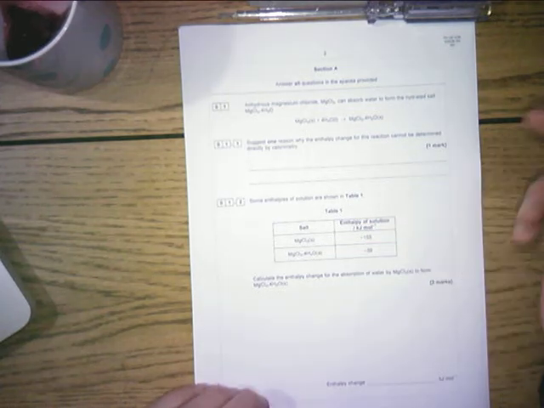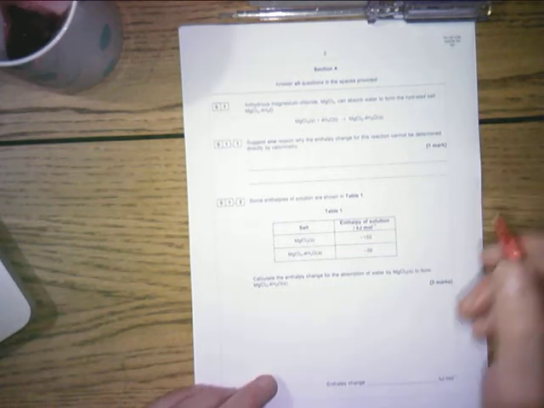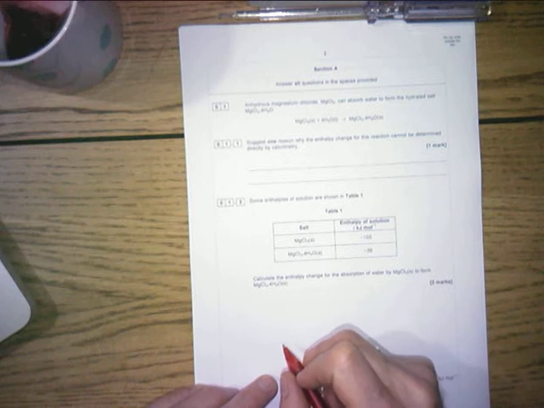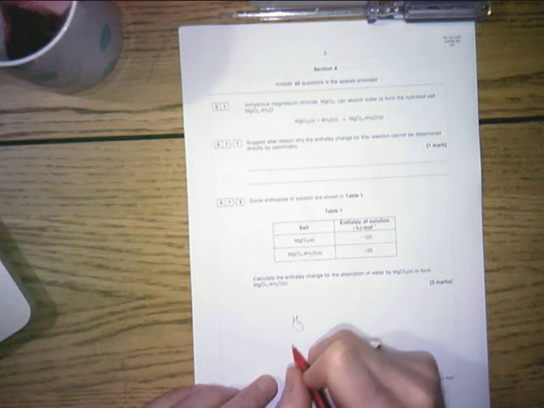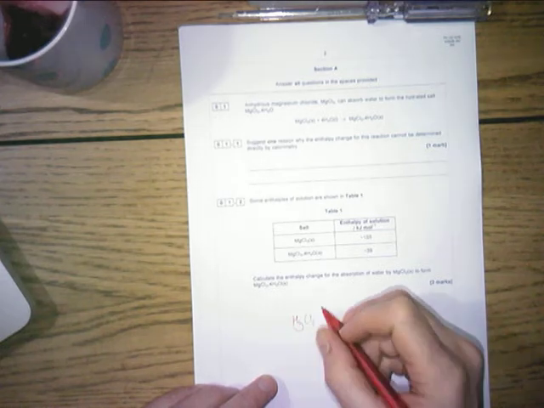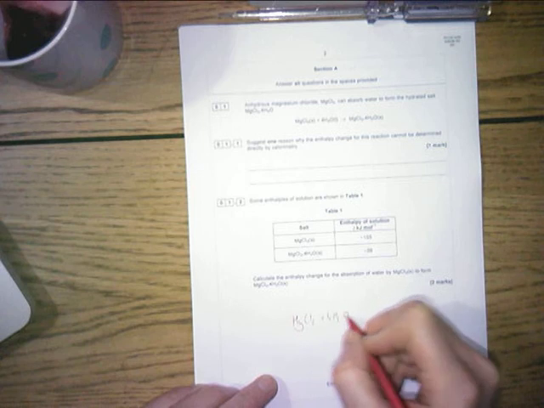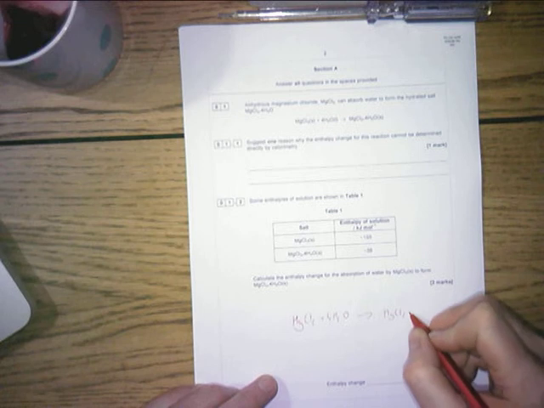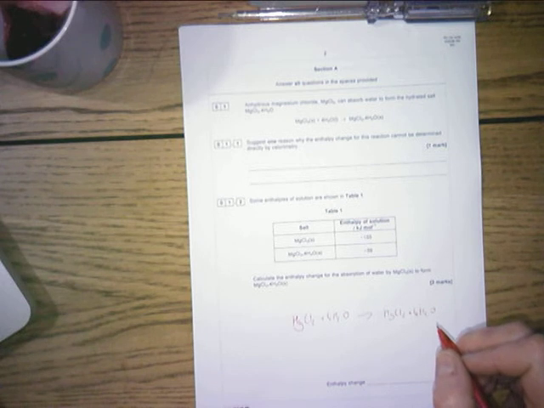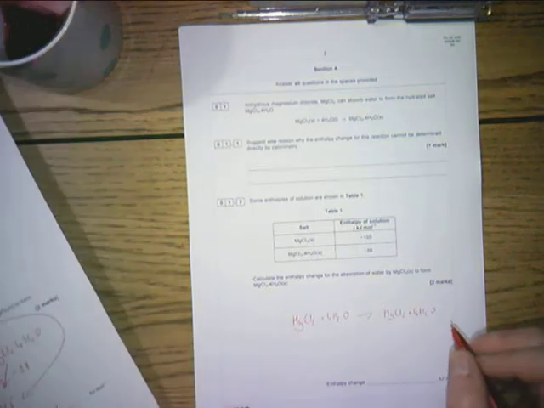Look, there's another better way. Calculate the enthalpy change for the absorption of water by MgCl2 solid to form MgCl2·4H2O. So let's do MgCl2 plus 4H2O gives MgCl2·4H2O. And we haven't done complexes yet, but the dot means it's water of hydration. So a bit unfair, I suppose, but you come across that. You should know that. What data are we given in the table?